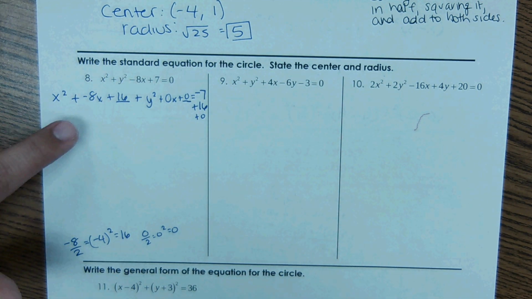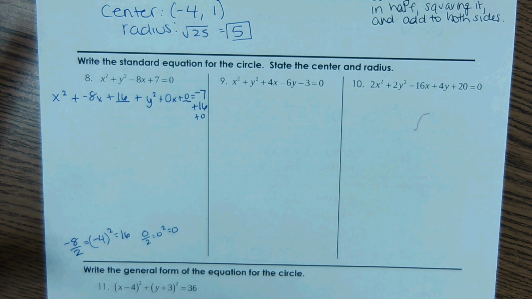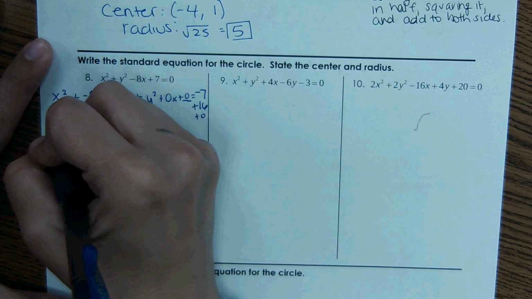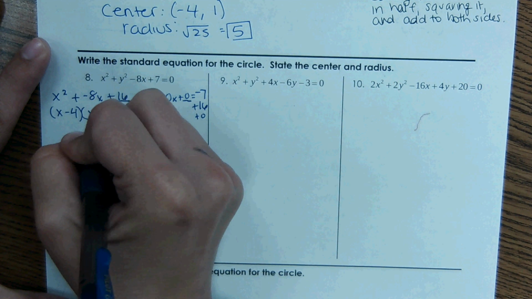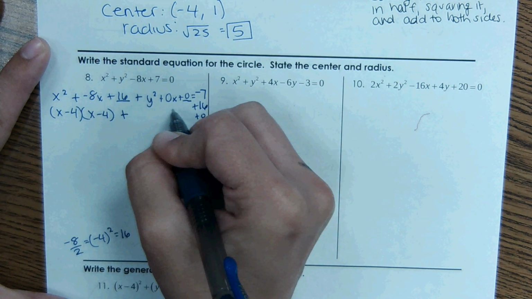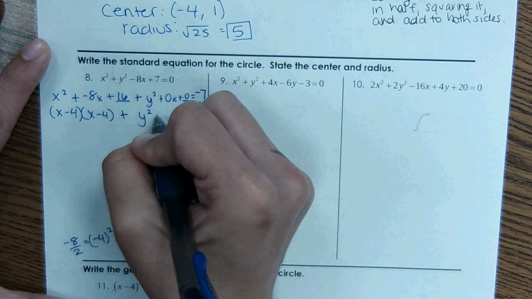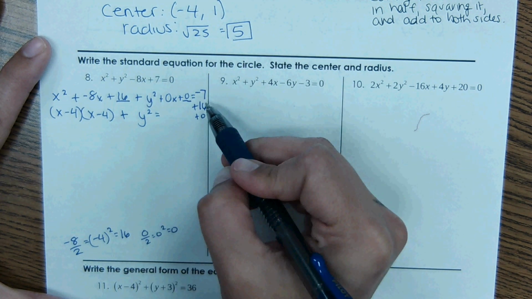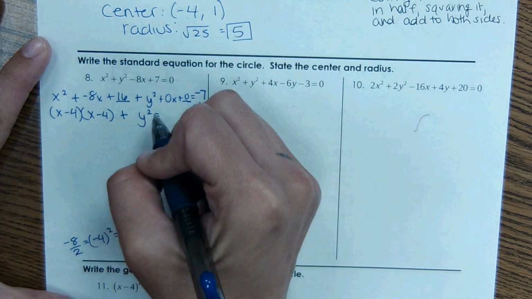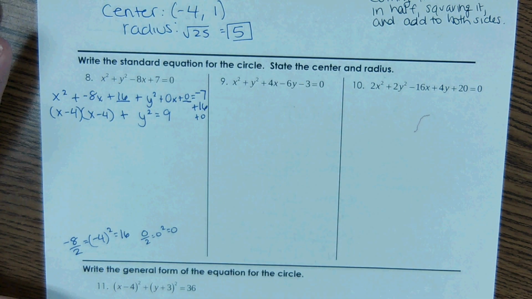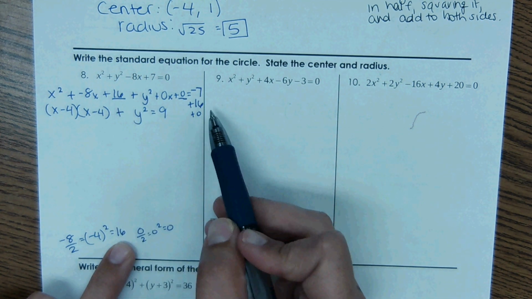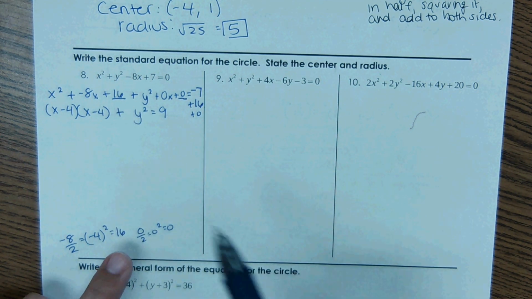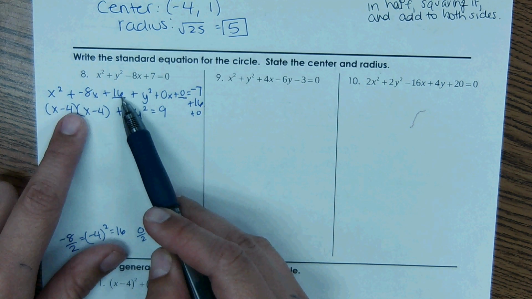Okay, next step, I'm going to factor this. Two numbers that multiply to positive 16 and add to -8. This whole thing, I just need to leave it as y squared. And then -7 plus 16 would be 9. Where'd the 16 go? So I factored this thing out.